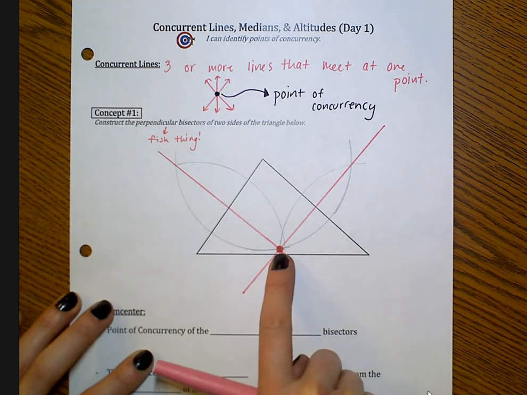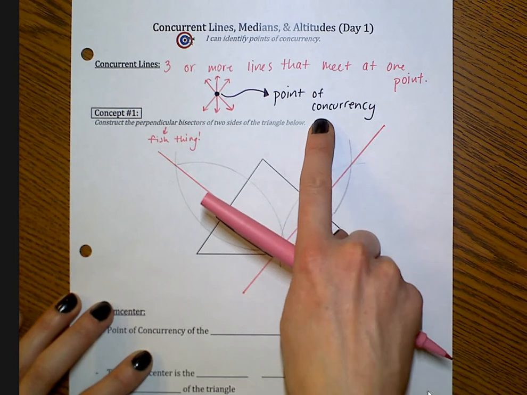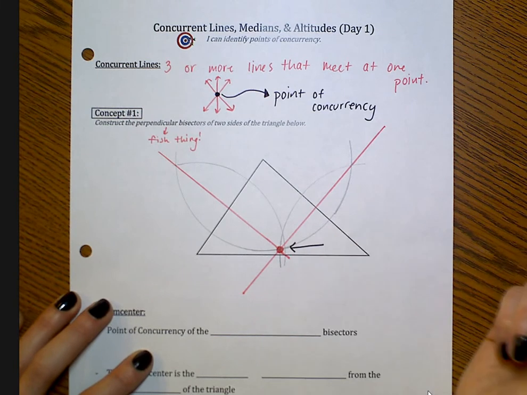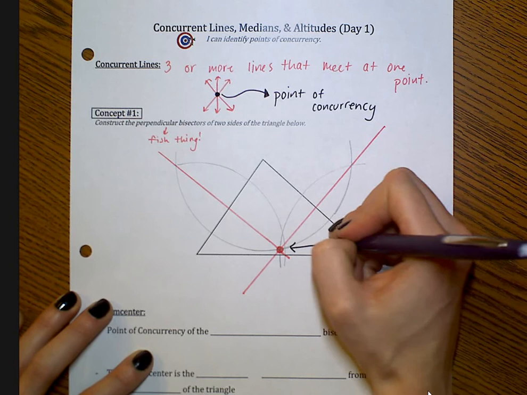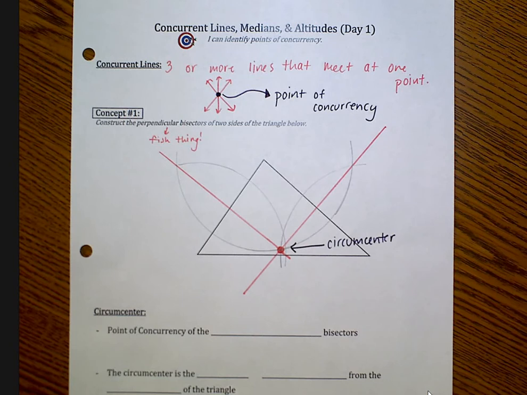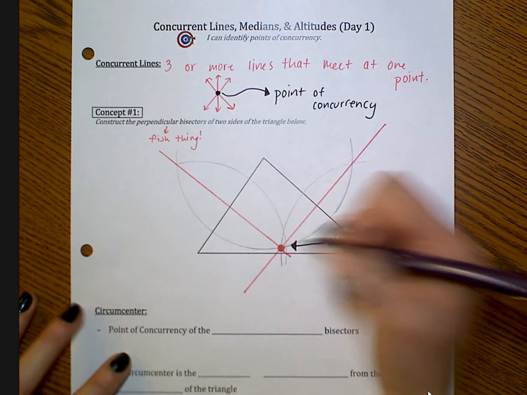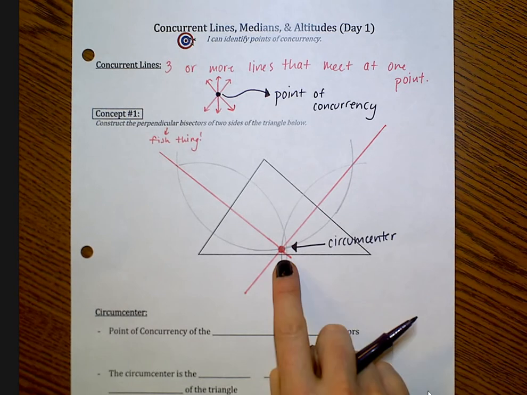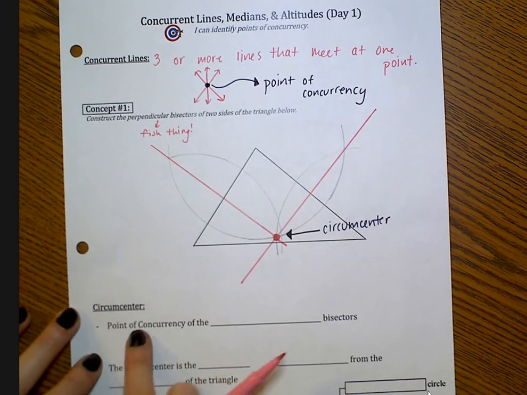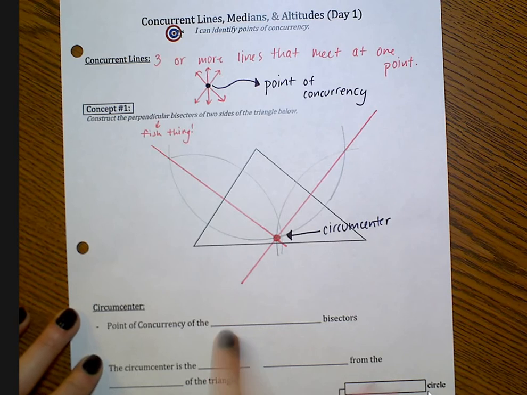Where they meet, that point has a name. Yes, it's a point of concurrency. It's where the lines come together. But in this specific case, it's called the circumcenter. So you're going to notice that there's a lot of vocab that shows up in this lesson and in tomorrow's lesson. The circumcenter is the point of concurrency, so I'm going to fill it in down here. The circumcenter is the point of concurrency. It's where the lines come together of the perpendicular bisectors.